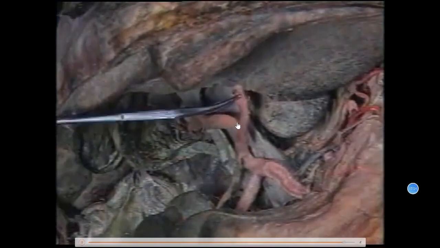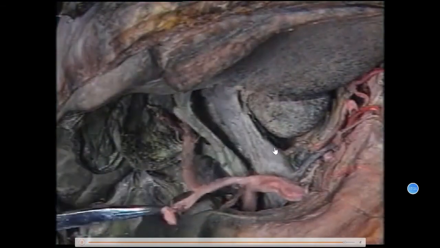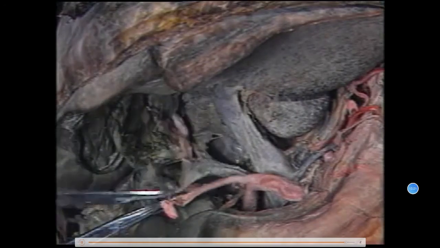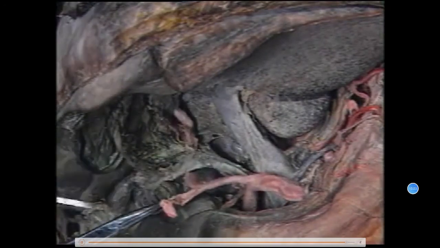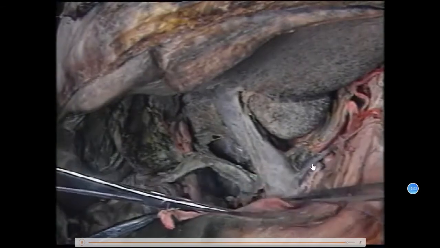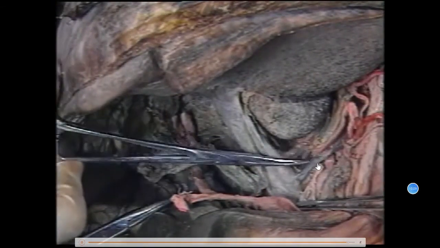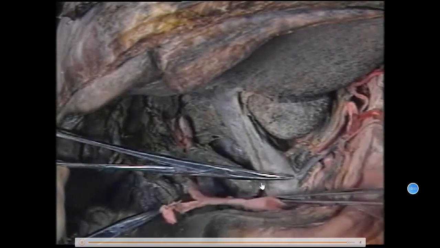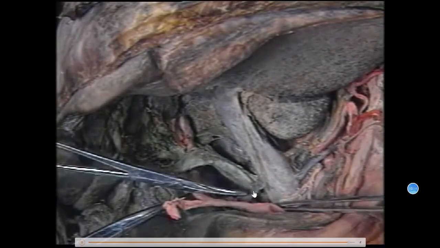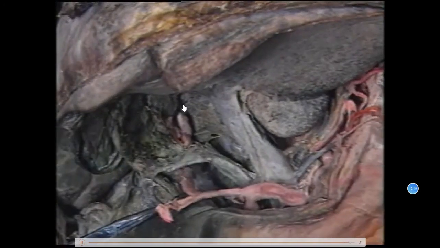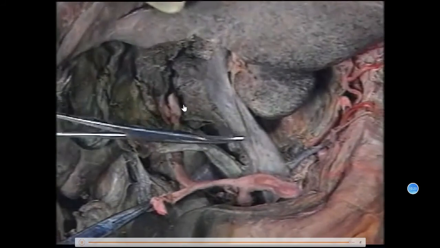And other tributaries, for example, the left gastric vein and the right gastric vein, the cystic vein, and paraumbilical veins. There are 7 big tributaries.